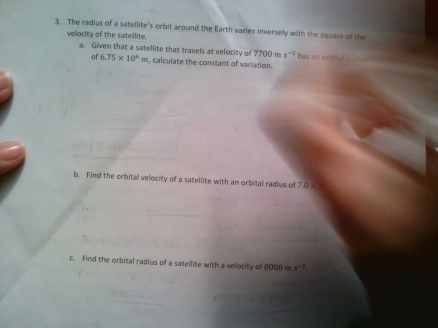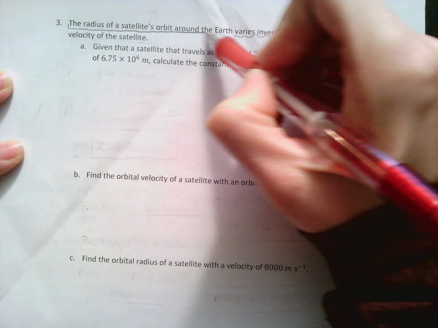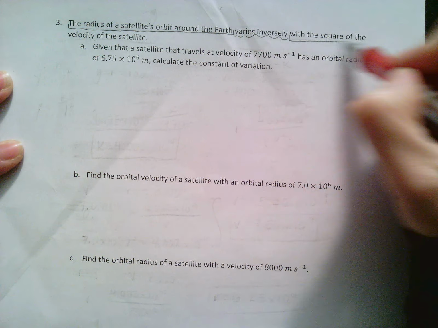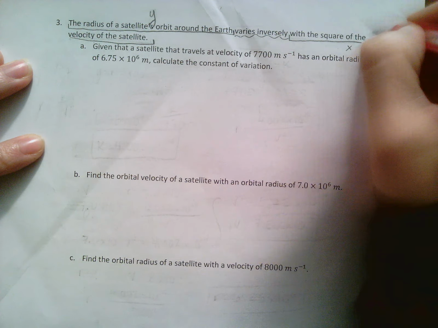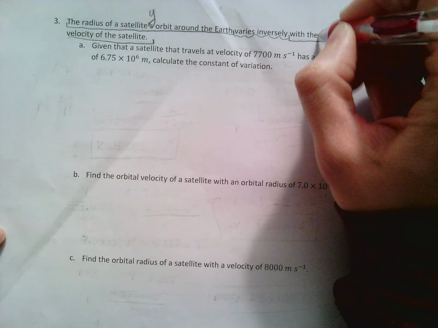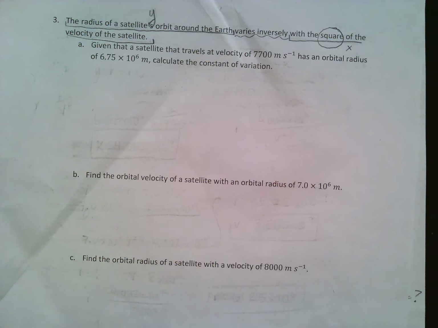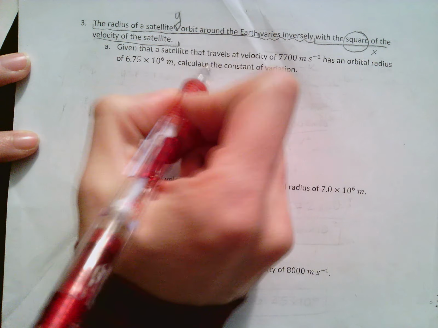The radius of a satellite's orbit around Earth varies inversely. So it splits up this sentence such that I've got this first part and this second part. The first part is my y, and the second part is my x. Varies inversely with the square of the velocity. I'm going to circle square so I don't forget it, because I really honestly tend to forget that a lot. I'm going to figure out what my constant of variation is, because that's literally what this whole problem is about.